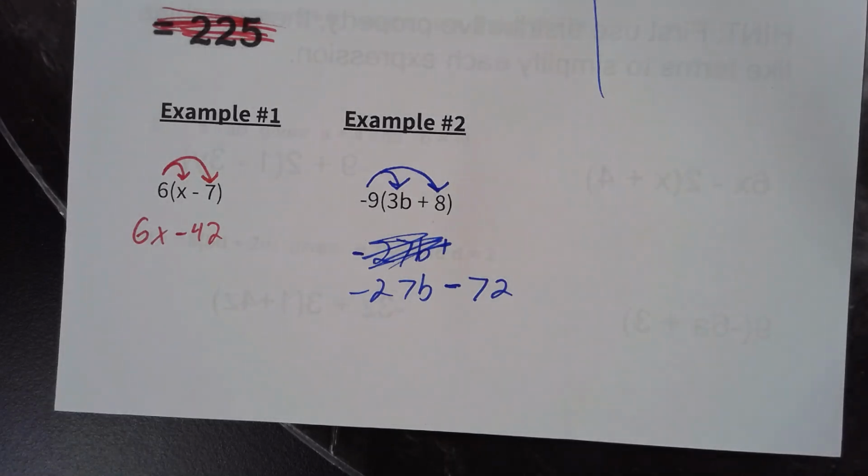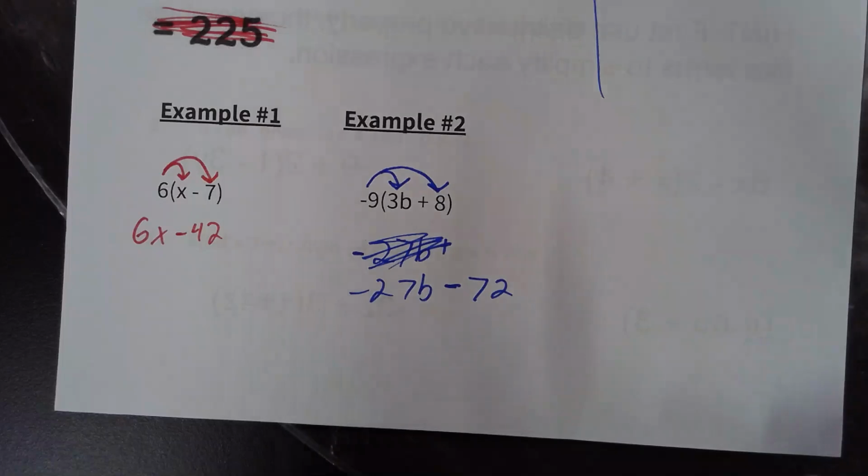Because a negative number times a positive number gives you a negative number. That's one of our multiplication rules. Negative number times a positive number is a negative number. So when you do these examples, you have to remember if you have negative times negative or negative times positive, what do you get? You've got to remember those rules too.